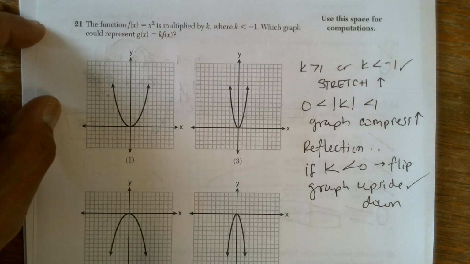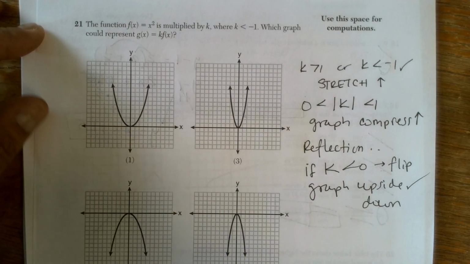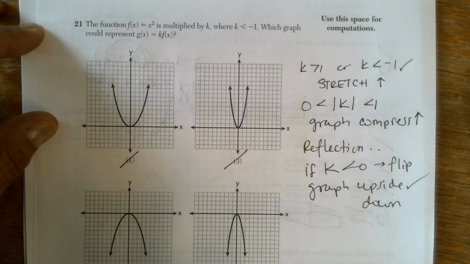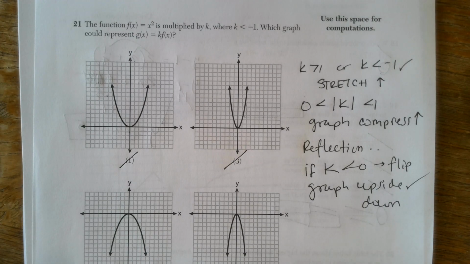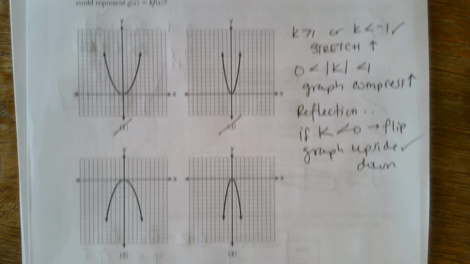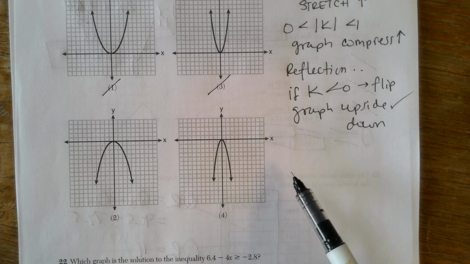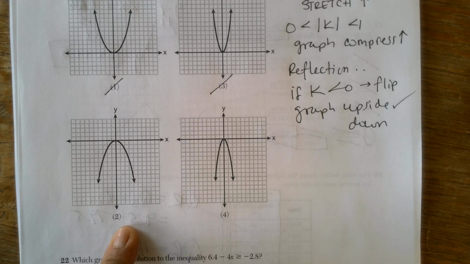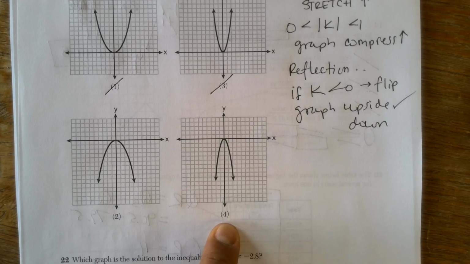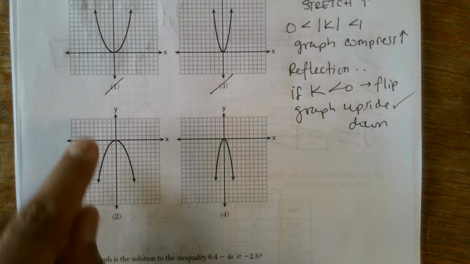So the ones that are not flipped upside down, we can get rid of. We're going to get rid of 1, and we're going to get rid of 3, and we're just going to look at choice 2 and choice 4 right now. Looking at choice 2 and choice 4, which one of these looks like we stretched a little bit? So for me, I'm going to look at choice number 2, and I'm also going to look at choice number 4.